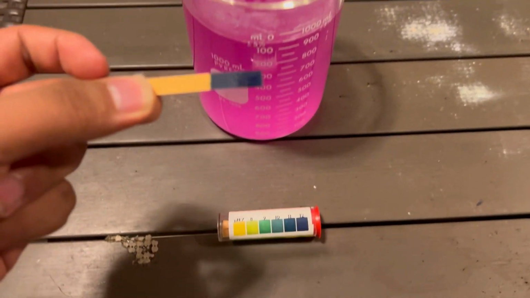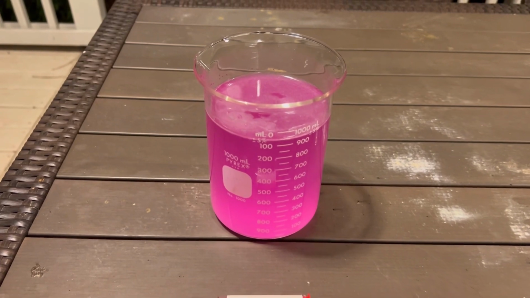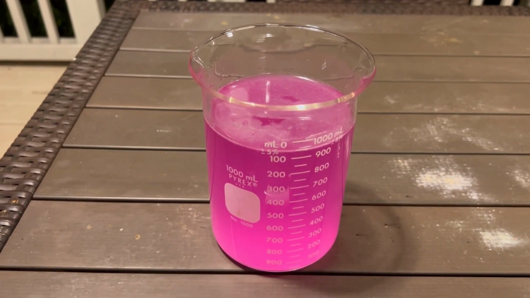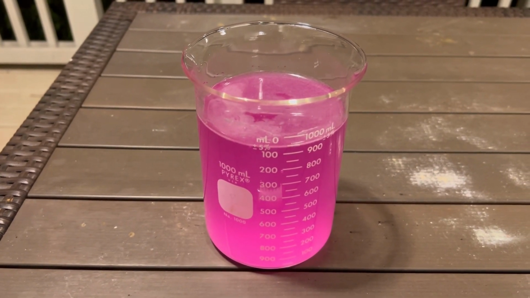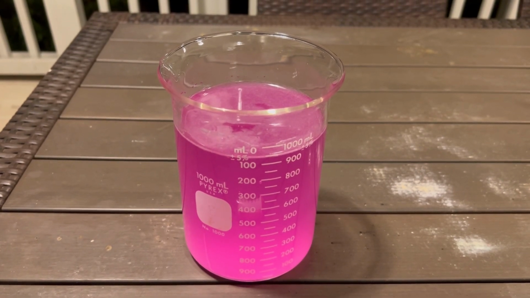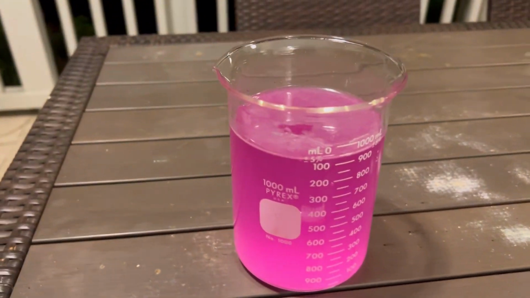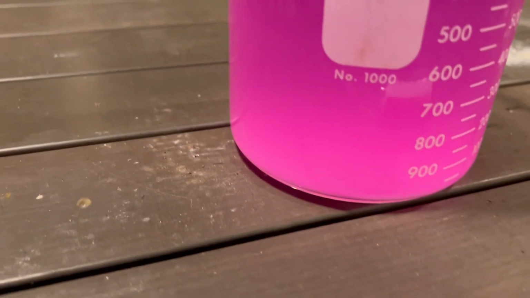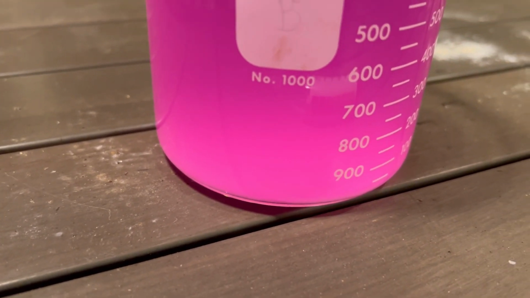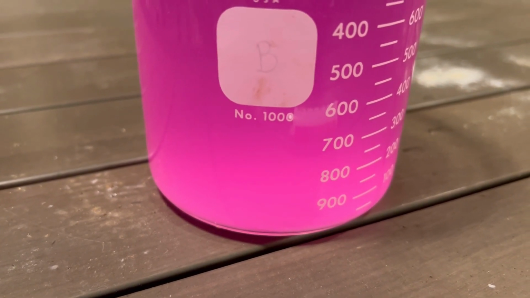As you can tell, it is a very basic solution. Another way that we can tell that it is a very basic solution is the fact that it turns pink. The reason that it turns pink is because I added some phenolphthalein, which indicates that it turns basic by turning pink. And also another thing I would like to say is there's some precipitate at the bottom because calcium hydroxide is actually not very soluble, as we talked about with the Ksp.